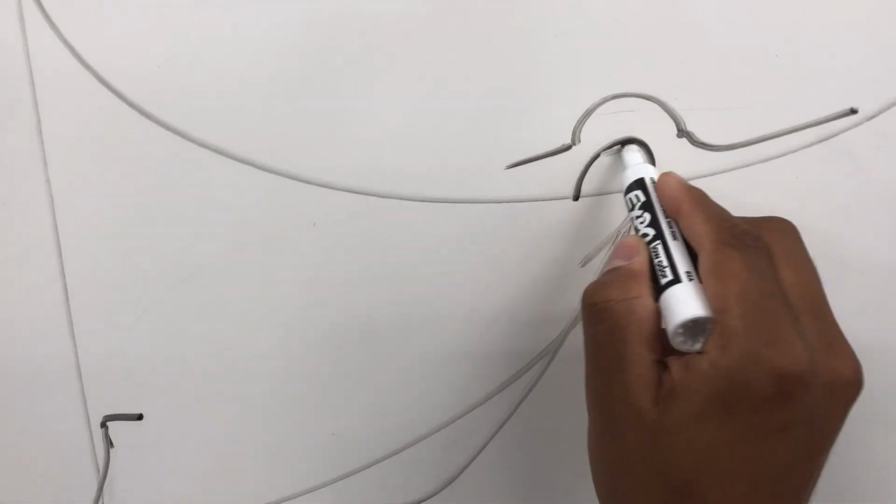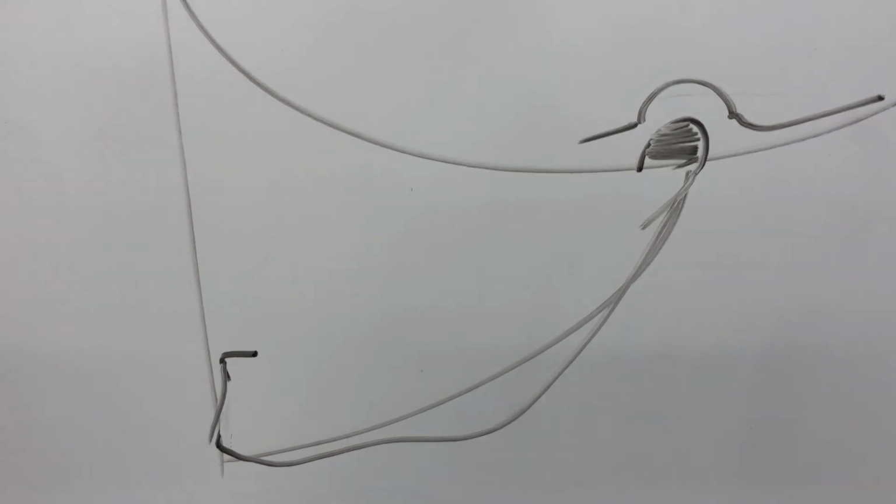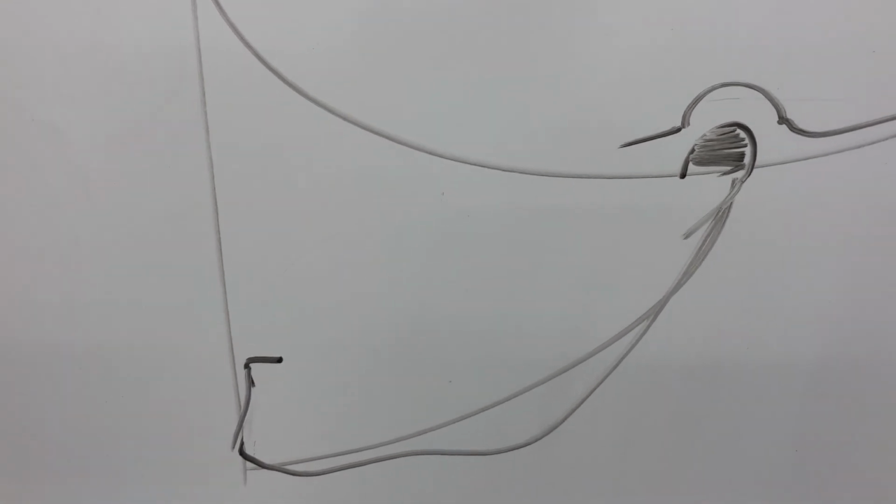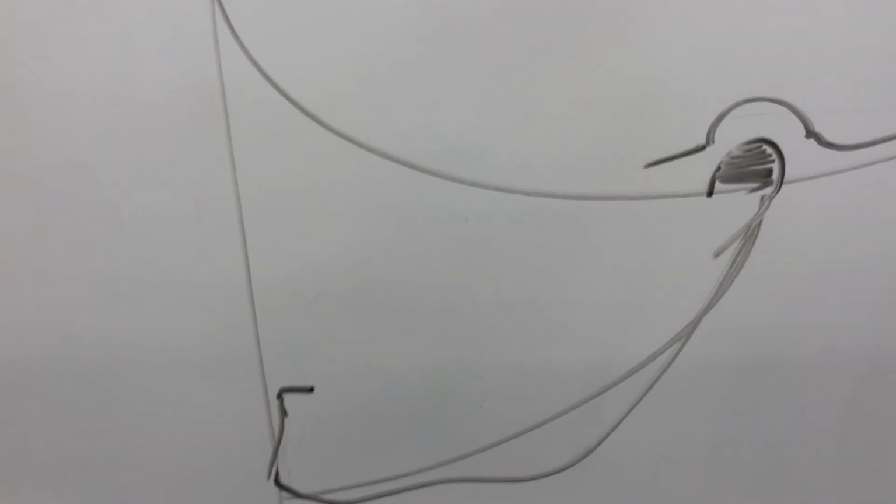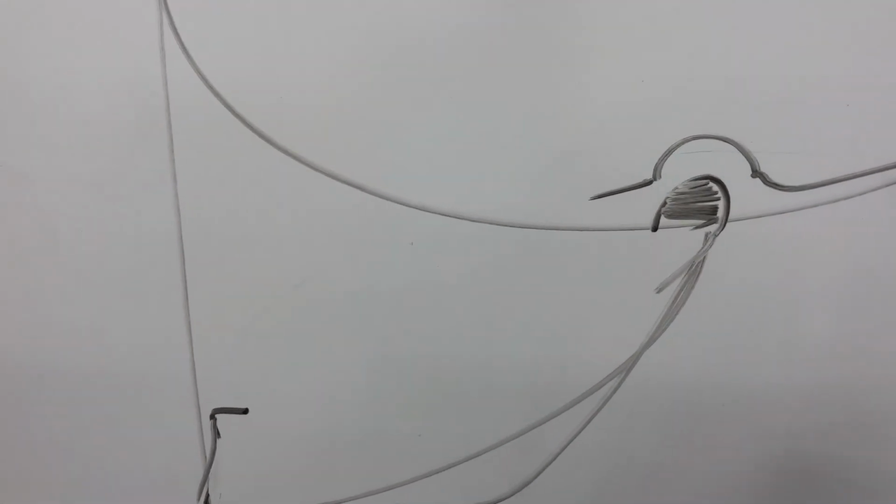So this area right here is the mandible condylar process, or the mandible condyle, or the condylar process of the mandible.